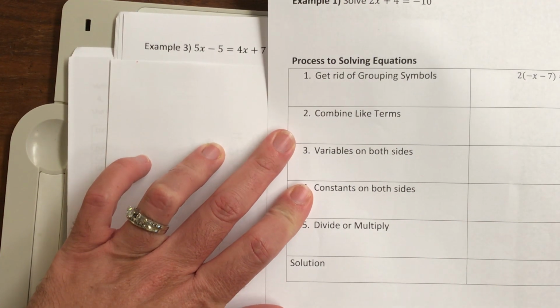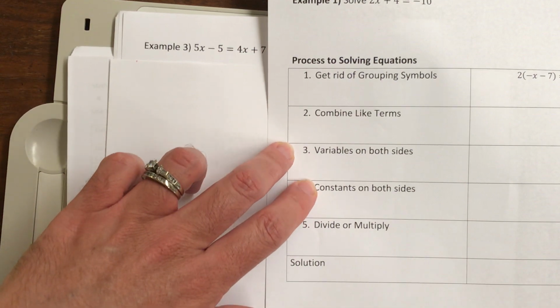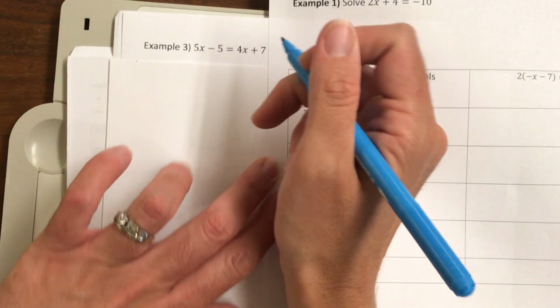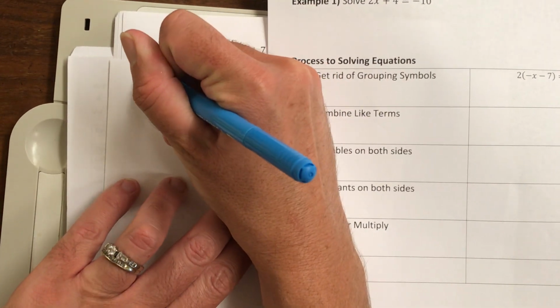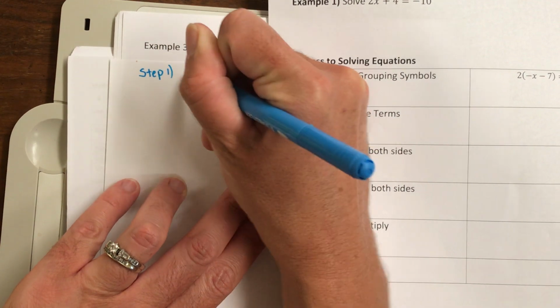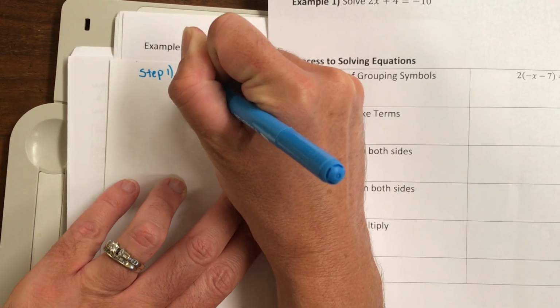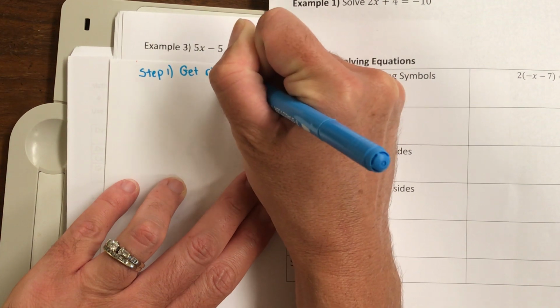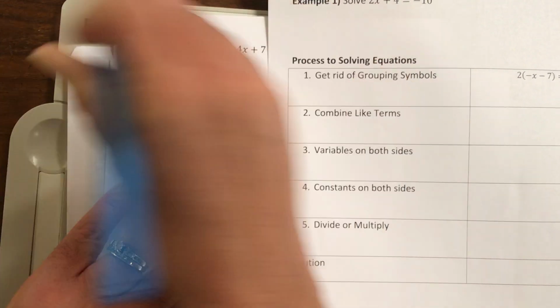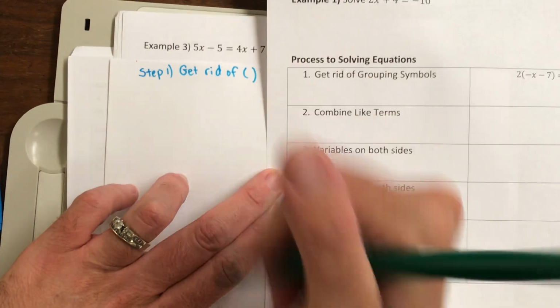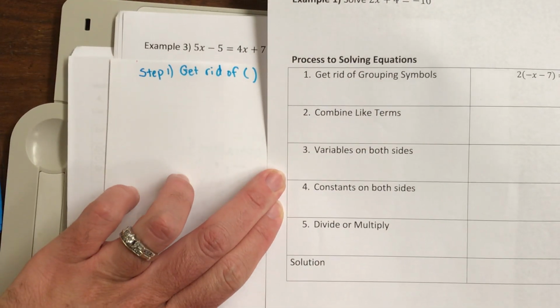So let's just take a few little notes here because sometimes I forget that we're doing this online and not in class. So step 1, get rid of parentheses. So we're going to say in that step that it is not necessary.